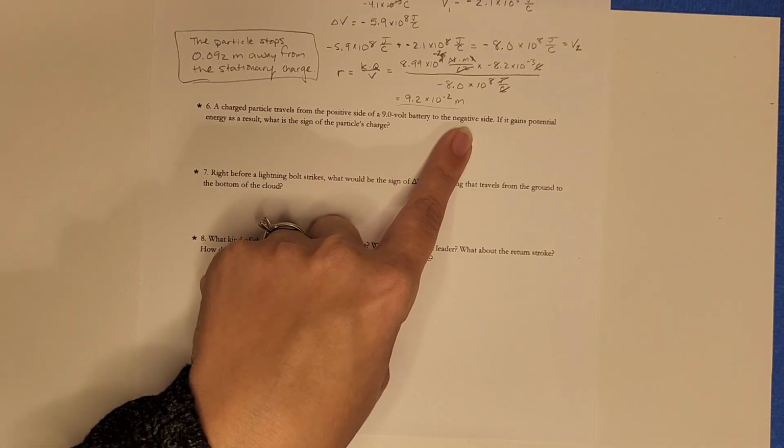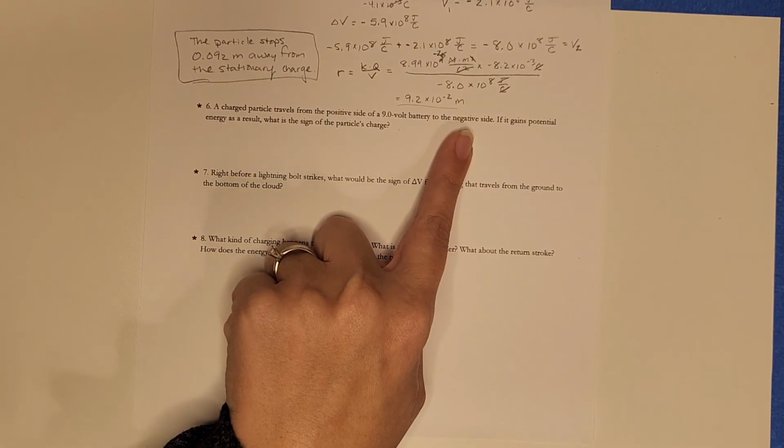For question 6, a charged particle travels from the positive side of a 9-volt battery to the negative side. If it gains potential energy as a result, what is the sign of the particle's charge? Okay, so since it went from the positive side to the negative side, the electric potential went from a positive value to a negative value. So that means that the electric potential decreased.